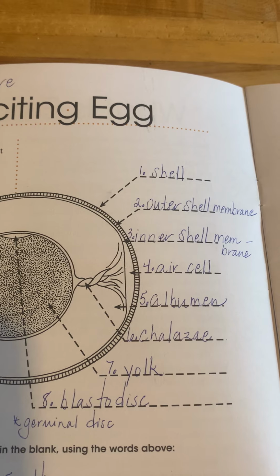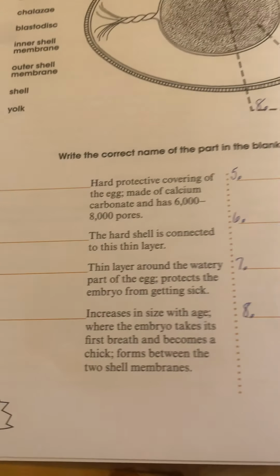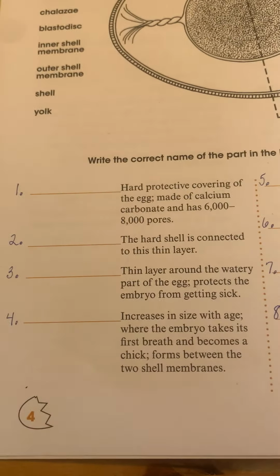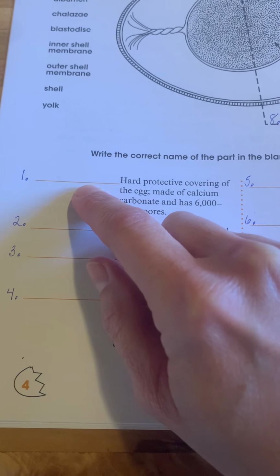Okay, so we're just going to come down now to the bottom area. I will read through the descriptions. Again, I numbered 1 through 8. I will read the description for you and help you identify that part. Now, instead of using pictures, they're using words. So number 1, hard protective covering of the egg made of calcium carbonate, has 6,000 to 8,000 pores. I bet you knew that. Shell.